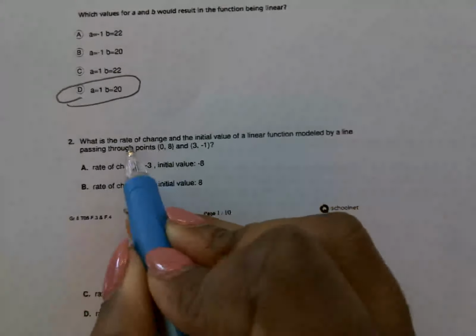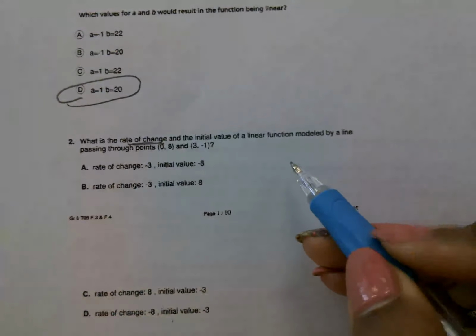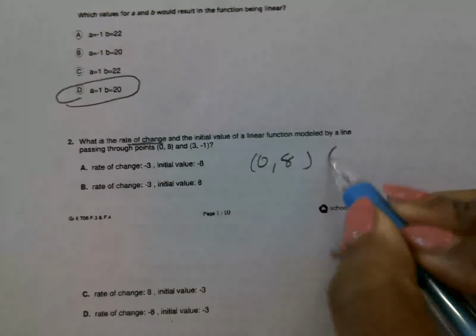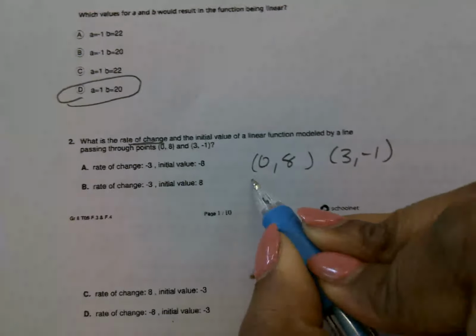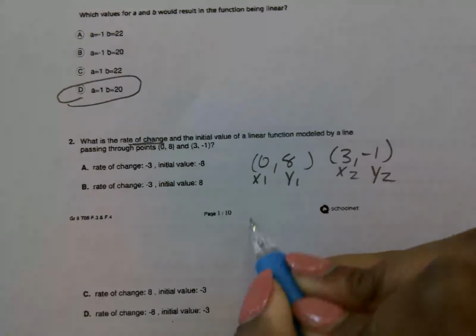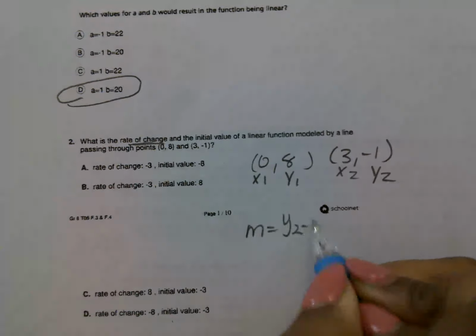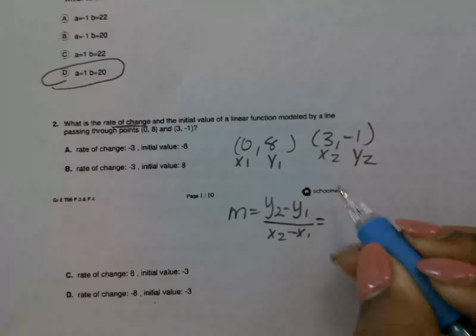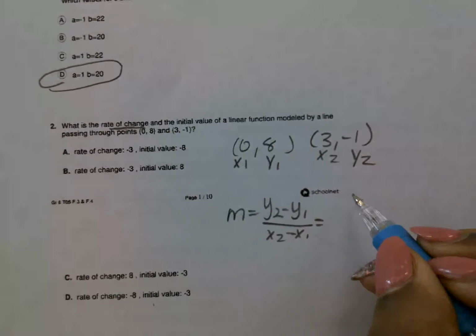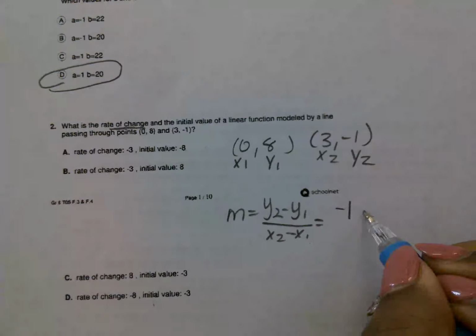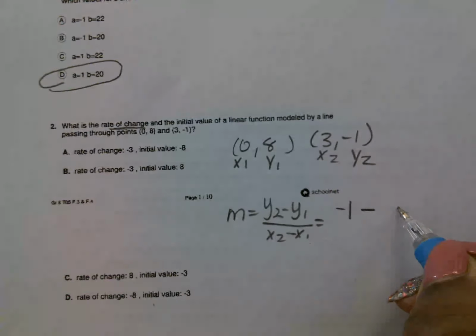Okay, look. What is the rate of change? They're asking for the slope. In order to find the slope, you use the slope formula. Okay? So this is x1, y1, first point. x2, y2, second point. So now we have y2 on the top minus y1 over x2 minus x1. What does that give us on the top? What numbers do we substitute? -1 minus 8 on the top.